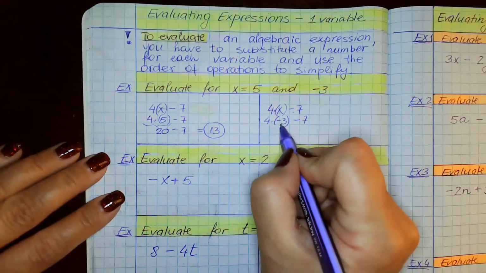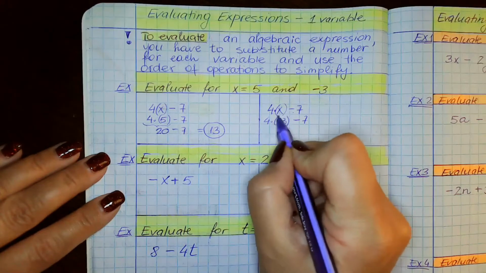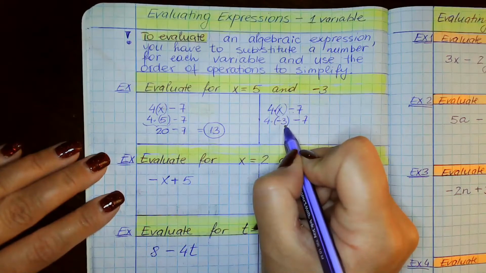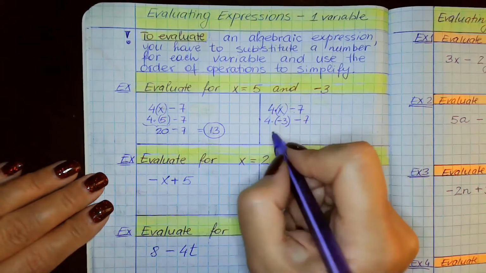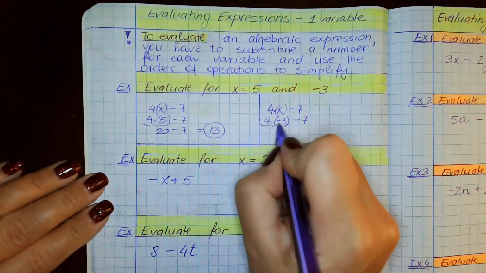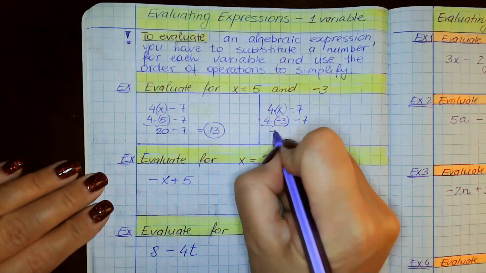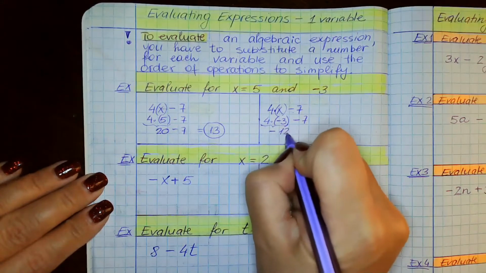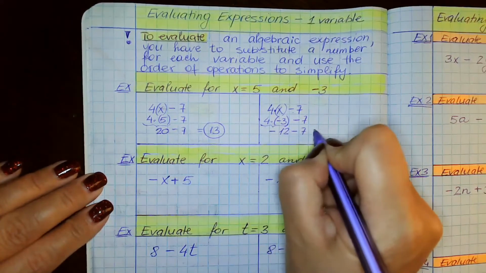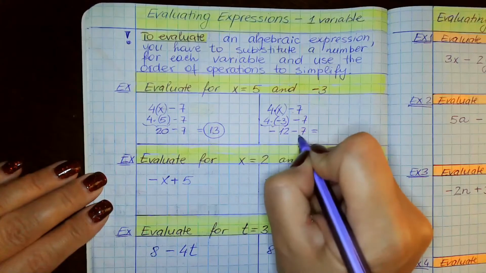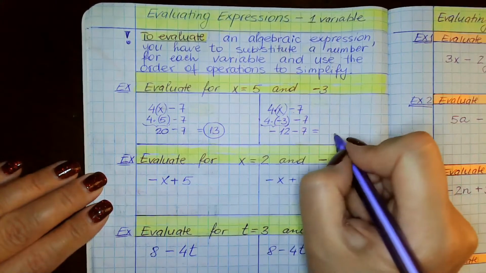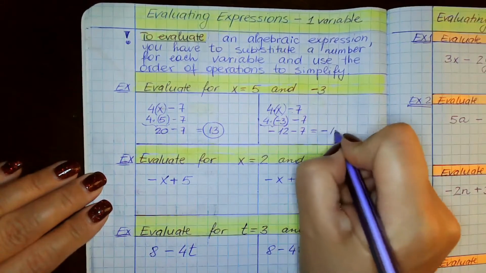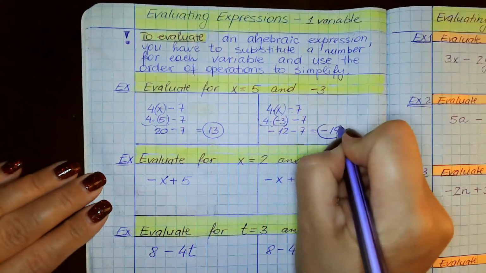So to evaluate, first we substitute the value into the expression, and then use the order of operations to solve. Multiplying positive times negative will be negative 12, and then minus 7. Same sign, add the numbers, keep the sign, negative and negative. 12 and 7 will be negative, add the numbers, 19, negative 19.